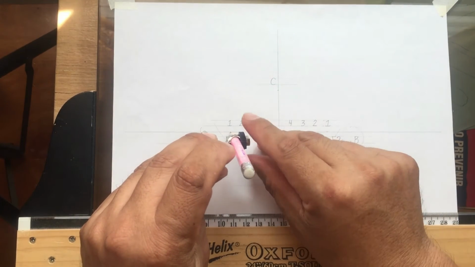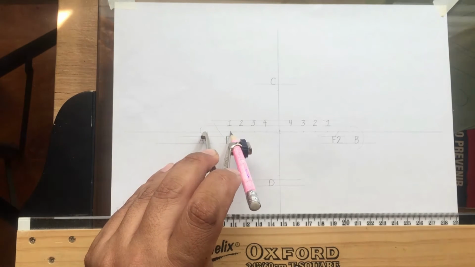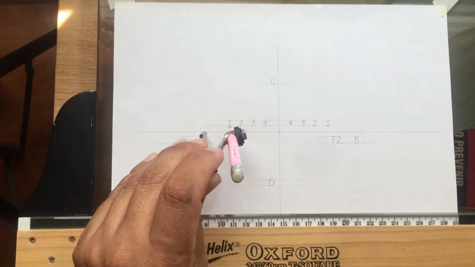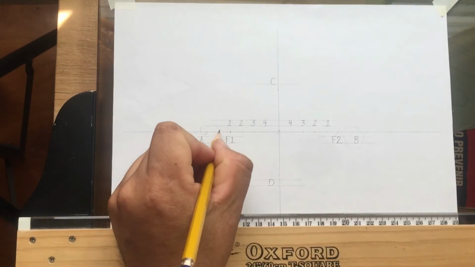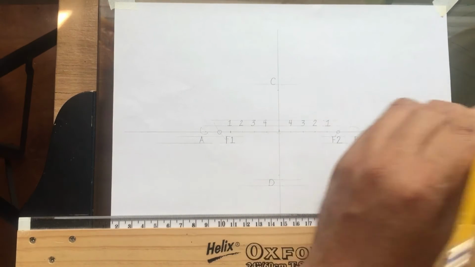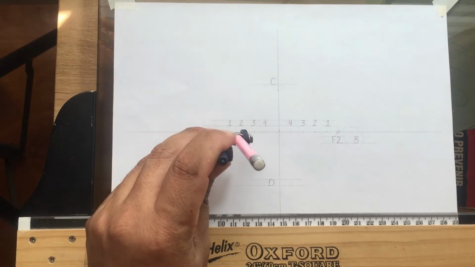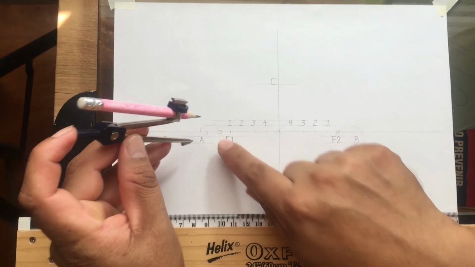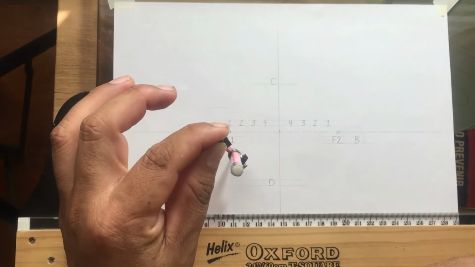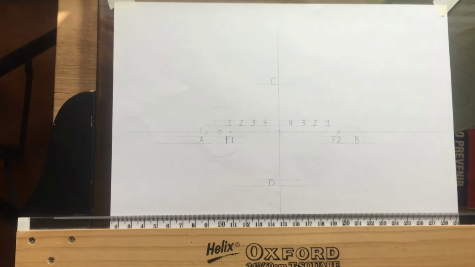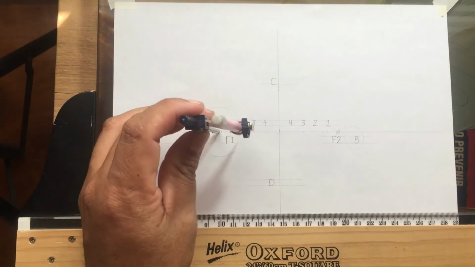So A to point 1. Okay, try to be as accurate as possible. A to point 1. This radius, I want to open to this radius, and now remove the compass and position your compass at F1. So you will always, and I'll do a circle here and one on F2. At F1, so once again let me repeat the process. A to 1, remove compass, set at F1 sorry, on my left hand side, F1, and I scribe an arc above and 1 below. Okay, so A to point 1, remove compass, reposition at F1, scribe an arc above and 1 below.